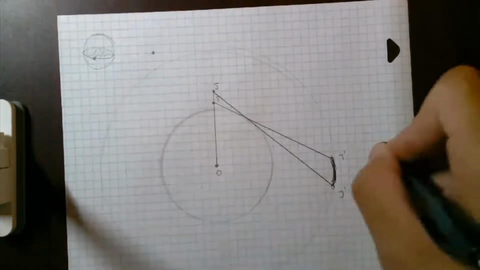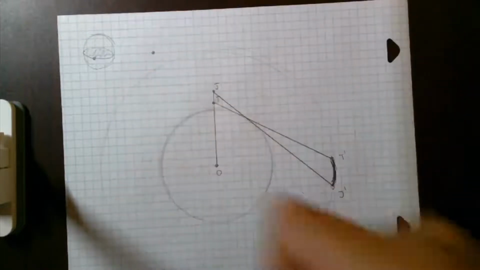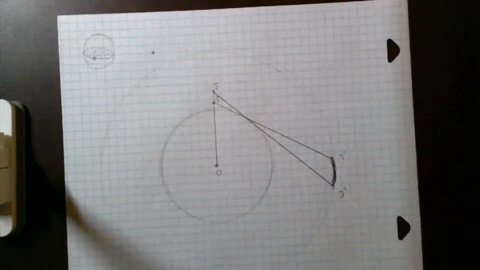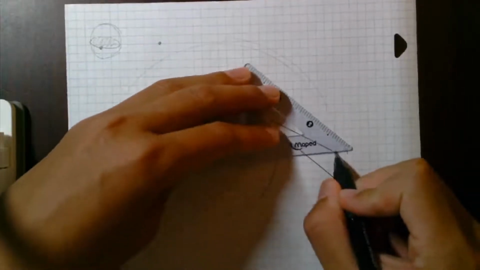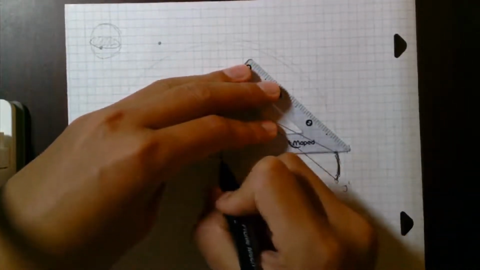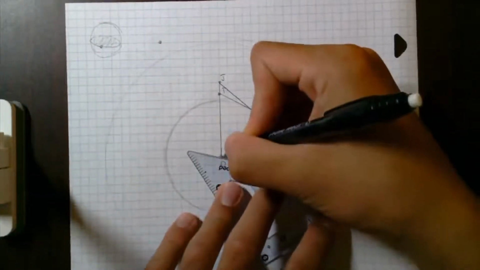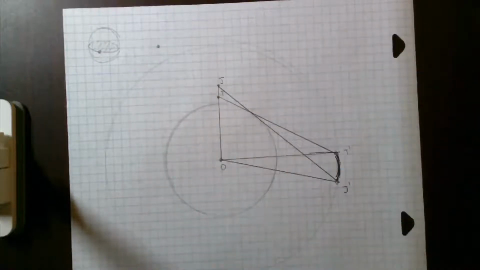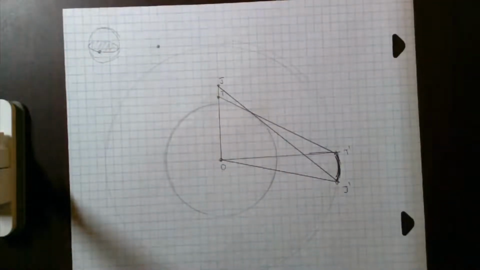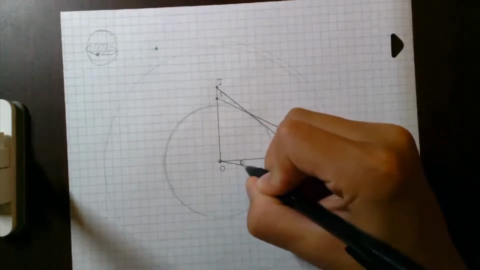If this is sunrise, then this is sunset, and vice versa. And then the way to solve for that is trying to find angle T prime O J prime. If we know this angle, since the entire angle, 360 degrees, is going to be 1 day, we can find the amount of time for this angle.